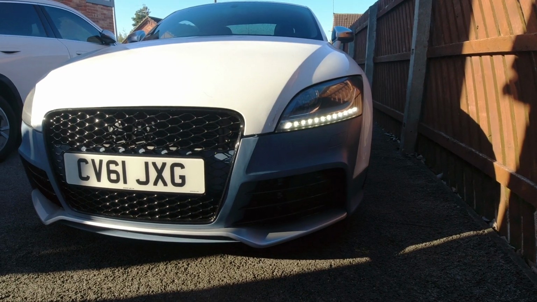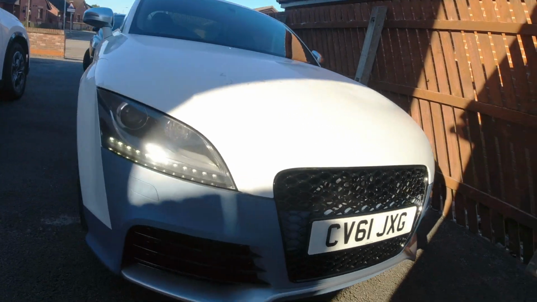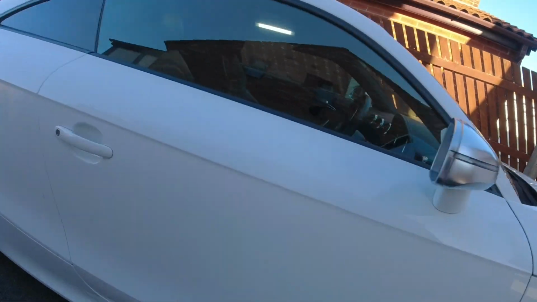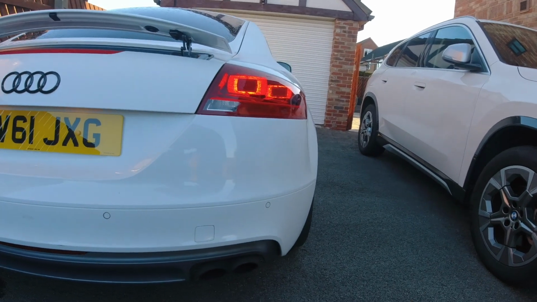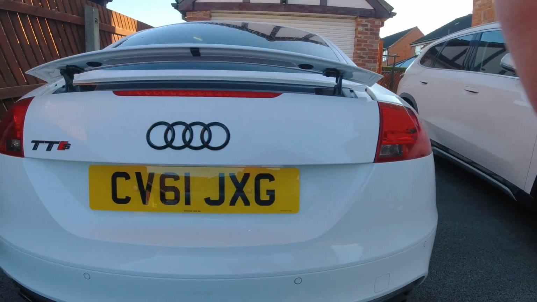Let me show you what change that has made to the lights. Changing that setting, you can see we still have the DRLs on the front, and if we now go to the back, you can see we have the rear lights on as well. On to the next one.